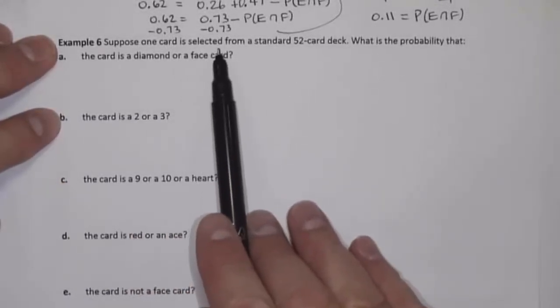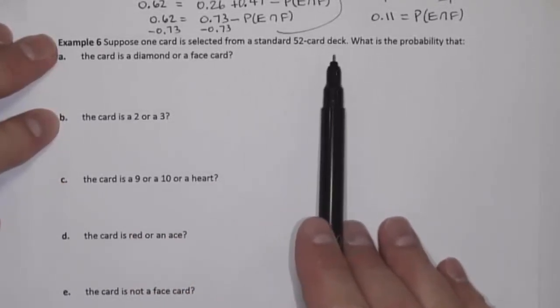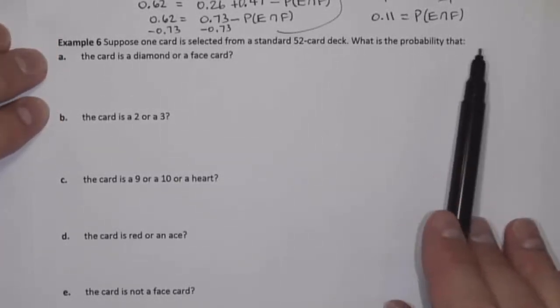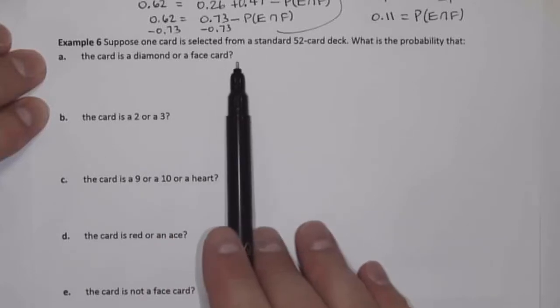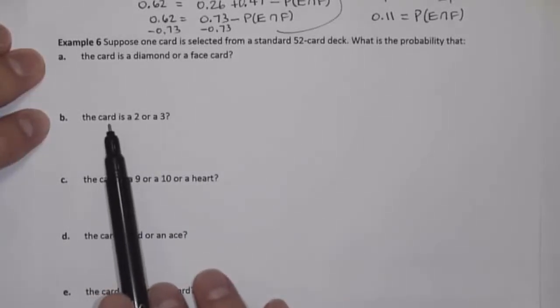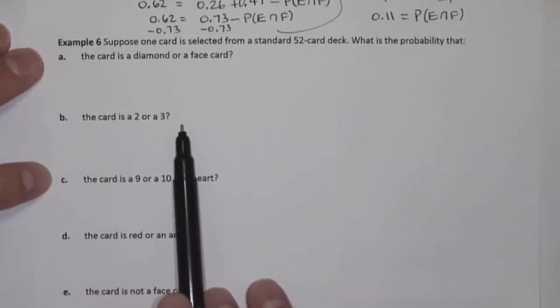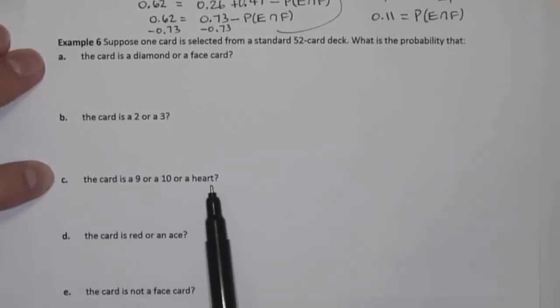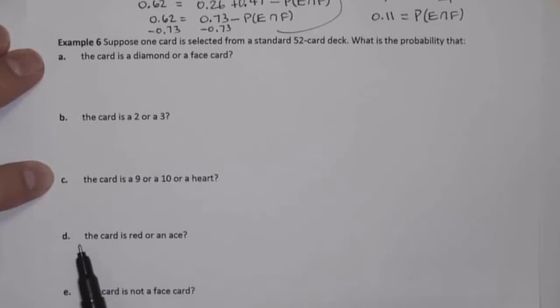Suppose one card is selected from a standard 52 card deck. What is the probability that A, the card is a diamond or a face card, B, the card is a 2 or a 3, C, the card is a 9 or a 10 or a heart, D, the card is red or an ace, and E, the card is not a face card.